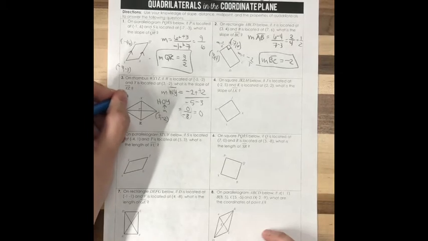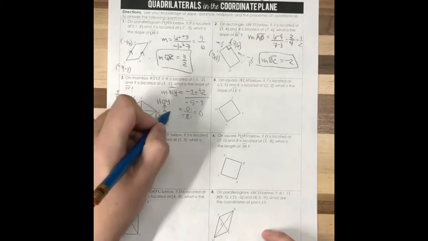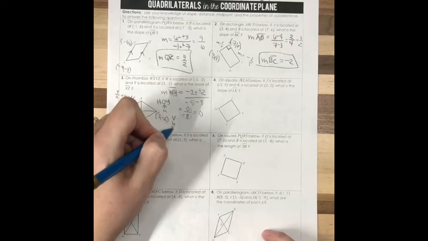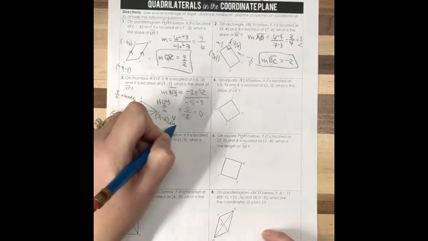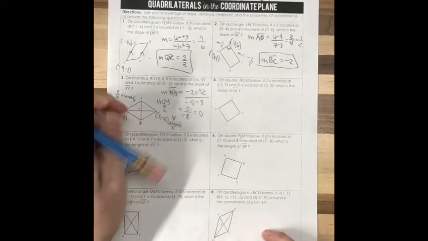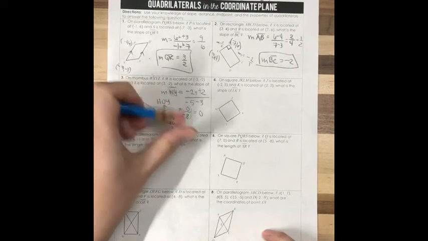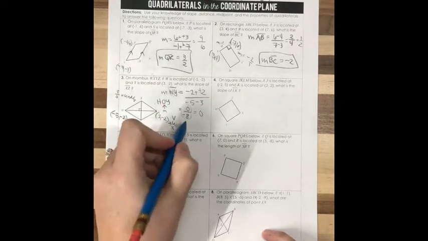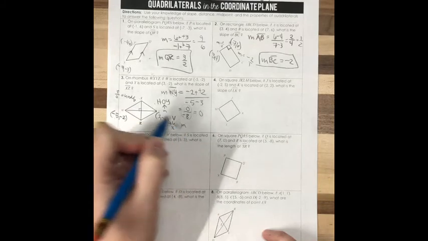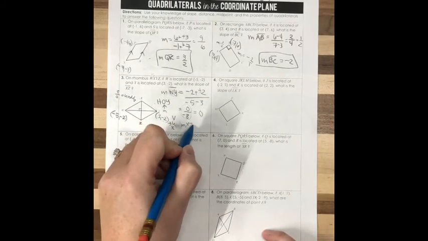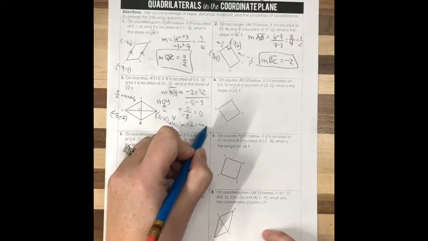That's undefined. And remember we talked about VUX is a vertical line, and the U stands for the slope, which is undefined. So vertical lines have undefined slope. So essentially, the slope of XZ is undefined.